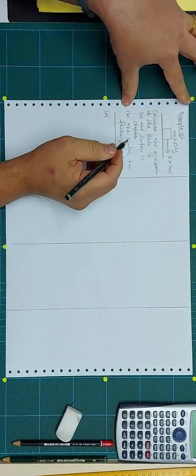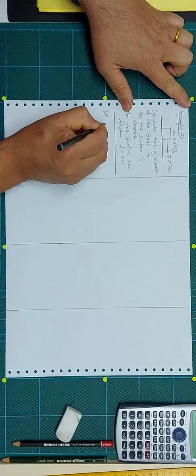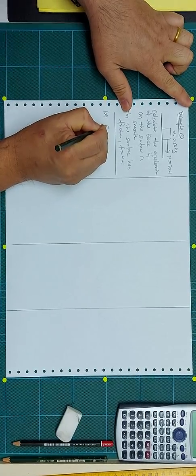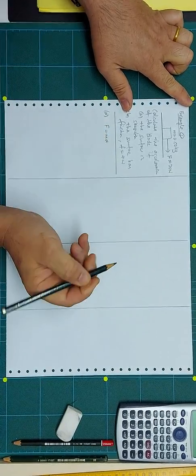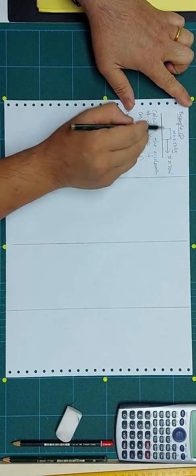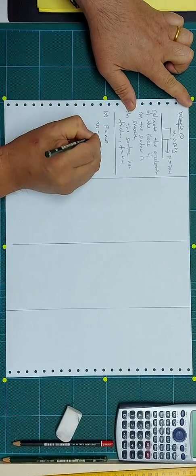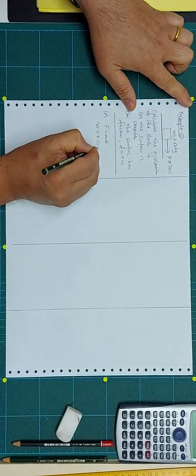Our first one, A, we are going to use Newton's second law special case, F equal to ma. Our force is 20 only because there's no friction. So 20 equals 0.50 times a.